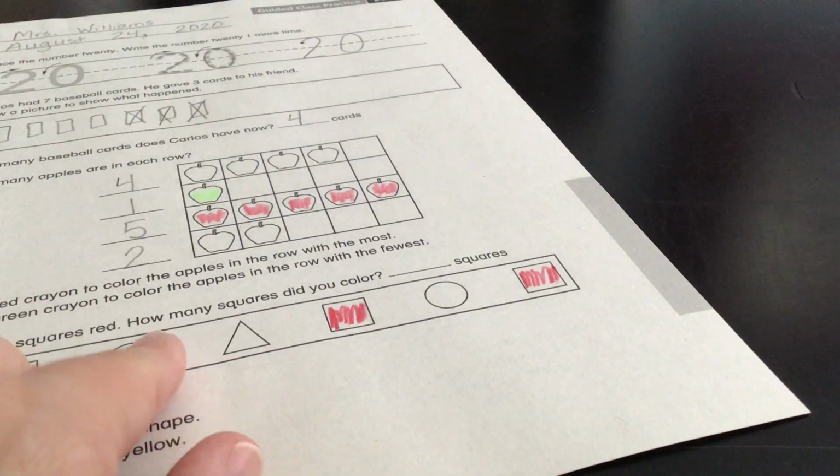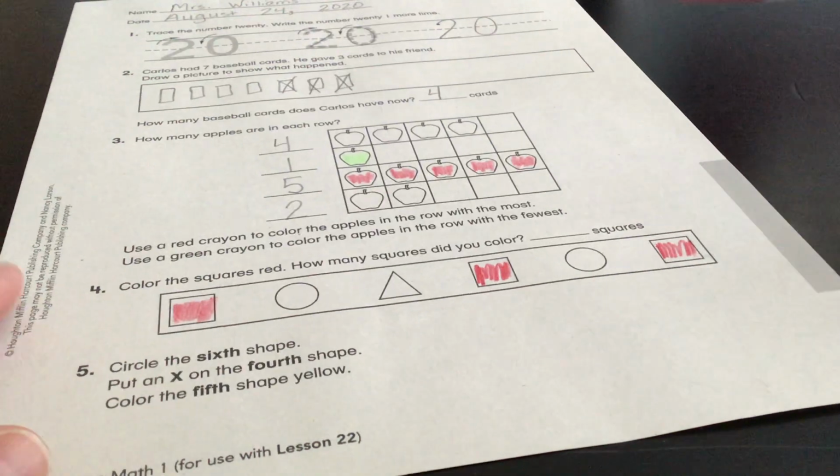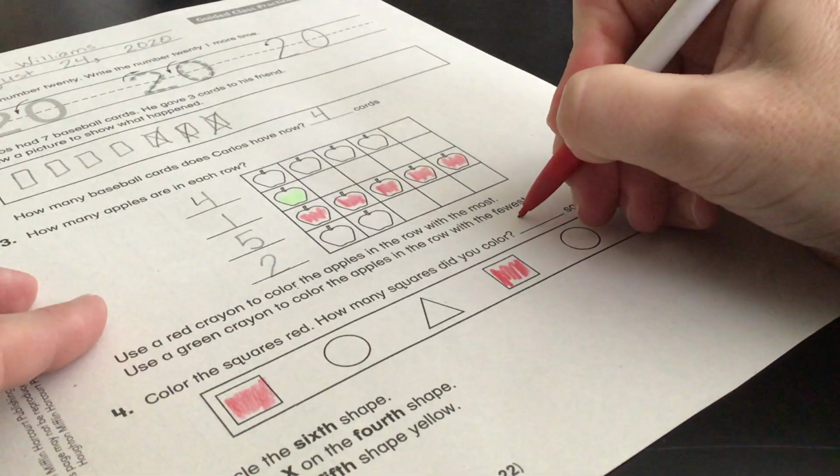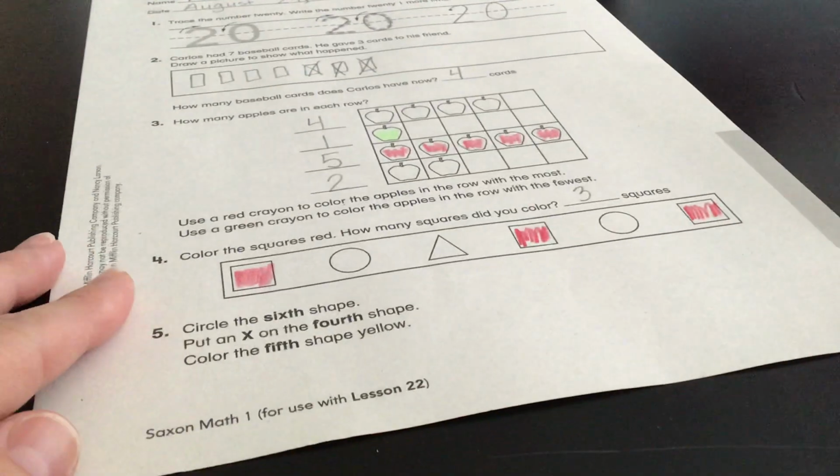All right, the next part of this says how many squares did you color? So let's count. 1, 2, 3. So we're going to write a 3 here. Make sure that's not backwards either.